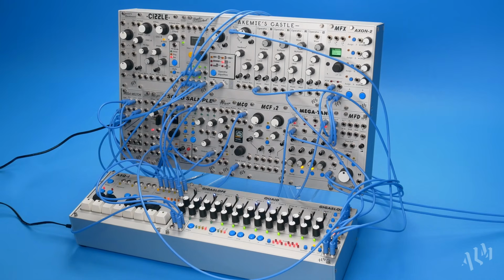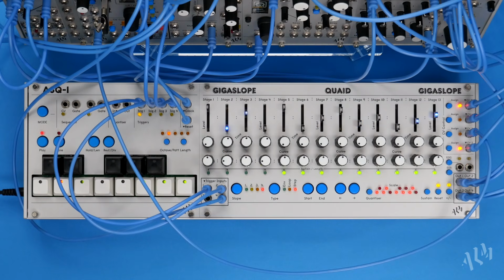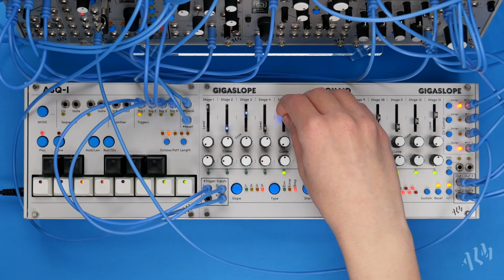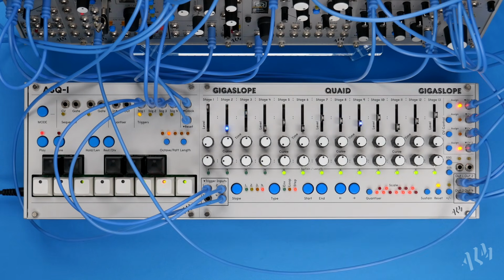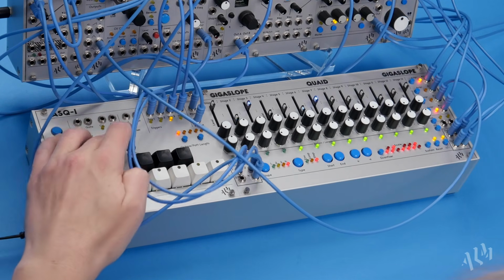Built-in quantization, 4 freely assignable CV inputs and 2 assignable trigger outputs take patches further for greater musicality and expressivity. The QUAID GIGASLOPE is well suited for jamming, improvisation and happy accidents, inspiring both highly specific and unpredictable patches. Let's take a closer look.